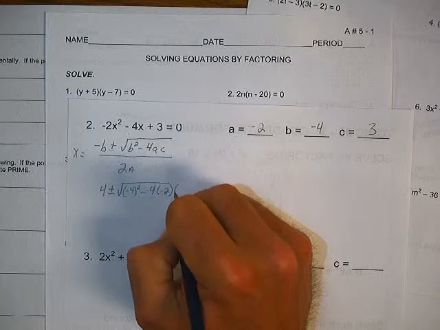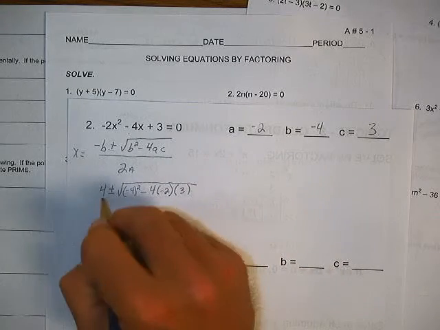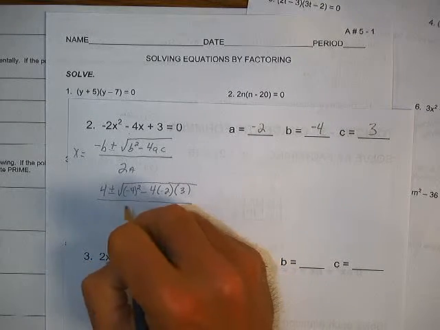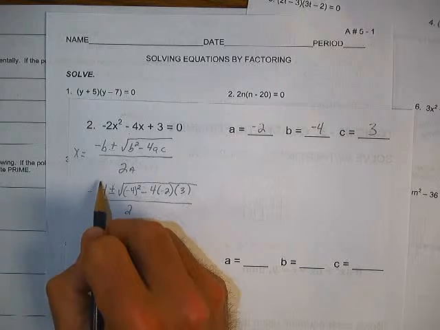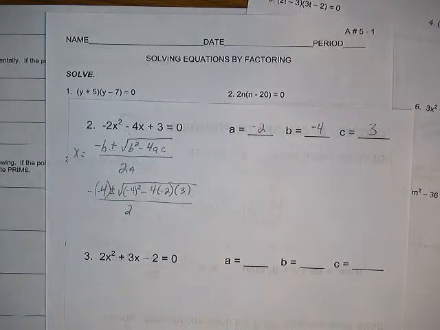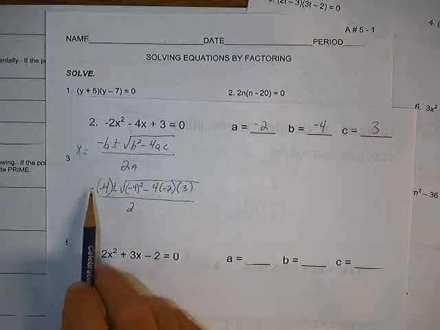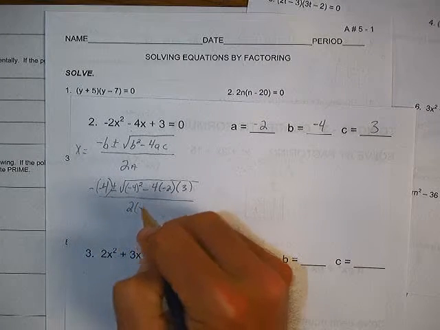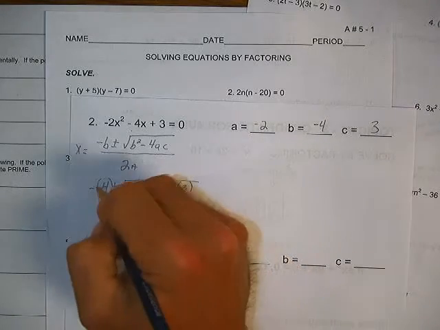Times C, which is 3, all over 2A. So why isn't the negative in front of the formula? I went ahead and did that. That would be the same, right? Now, I can look at that and say 2 negatives become a positive.